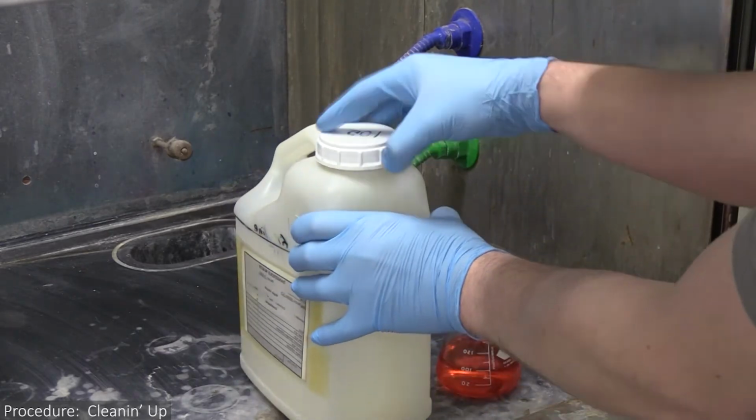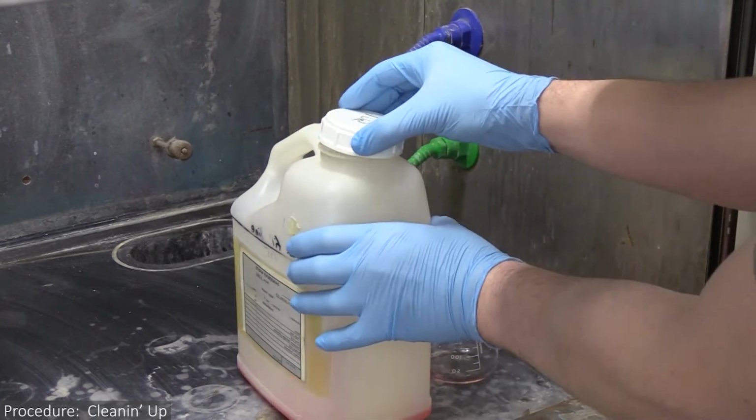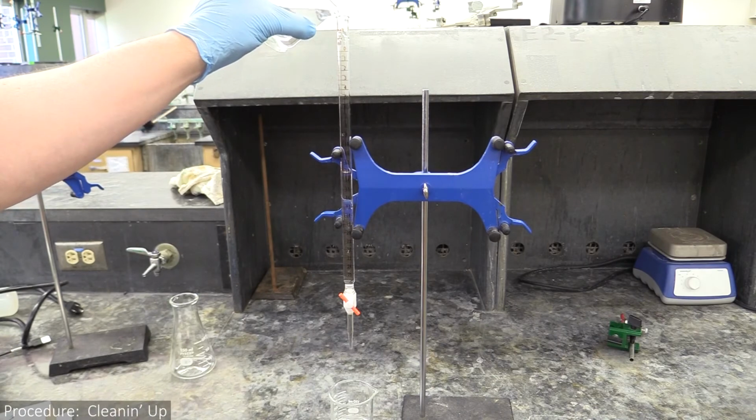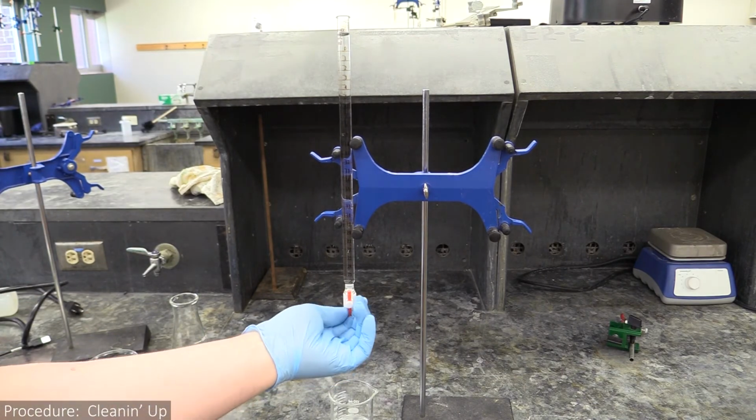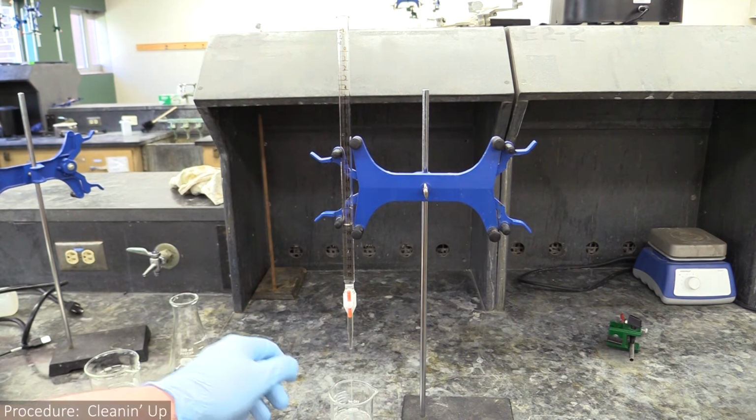And that's it for your data collection. When you're done, make sure to dispose of all solutions in the lab room's waste container. Also make sure you've drained all solutions out of your burettes and thoroughly rinsed them with DI water. When you're done rinsing your burettes, leave them with their valves open.